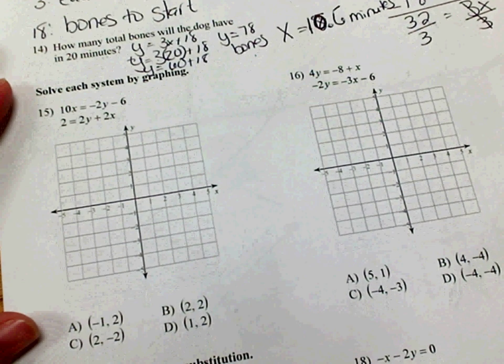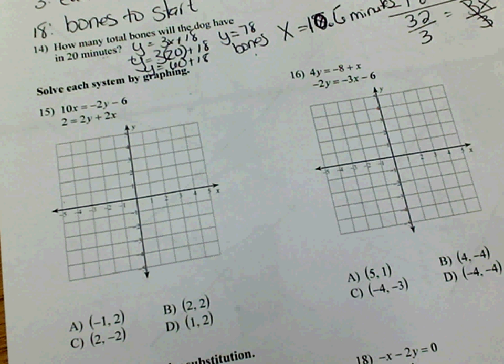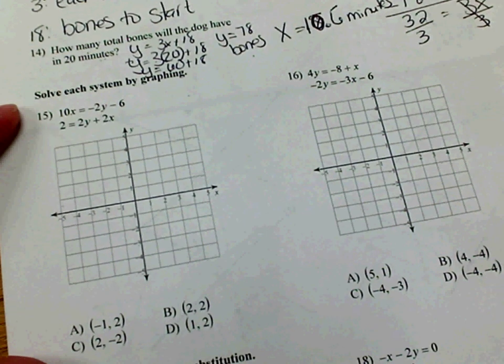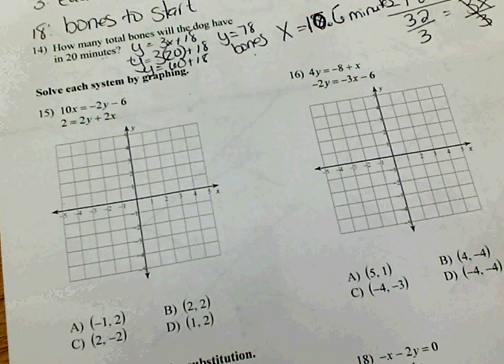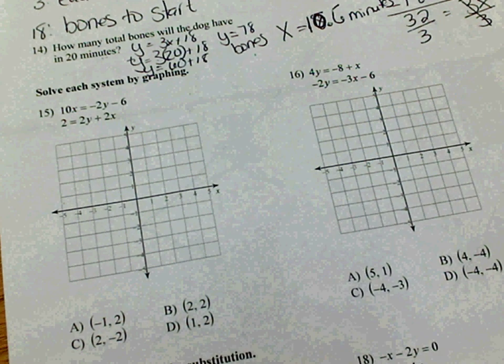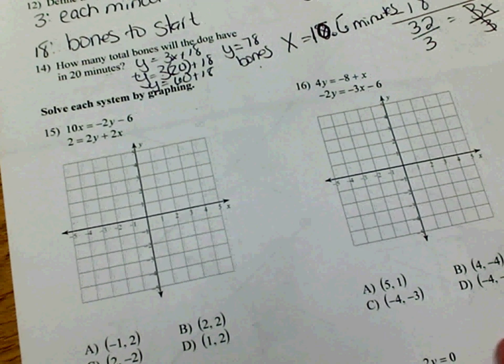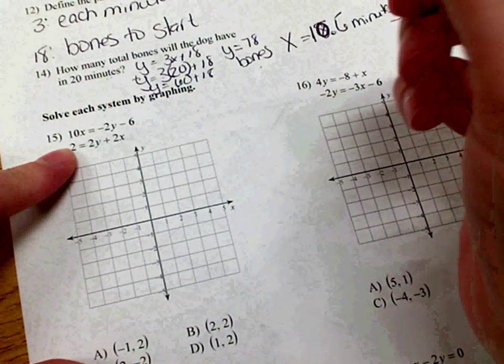All right, so let's look at number 15. It says solve each system by graphing. In order to solve these by graphing, you have to be able to graph them. In order to be able to graph them, you have to have them in y equals mx plus b format, and they're not currently in y equals mx plus b format.